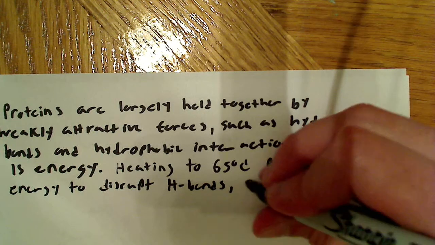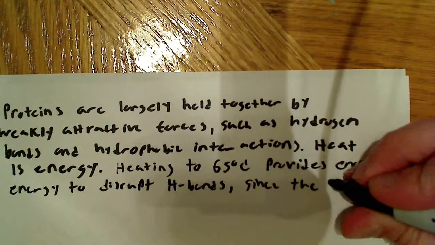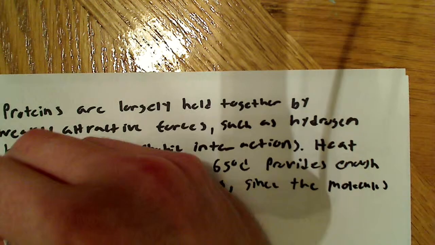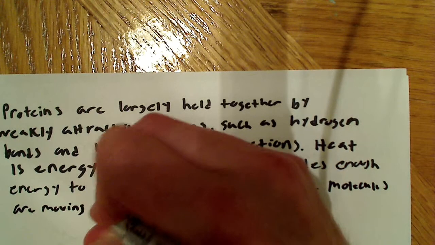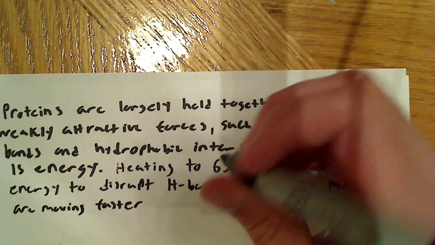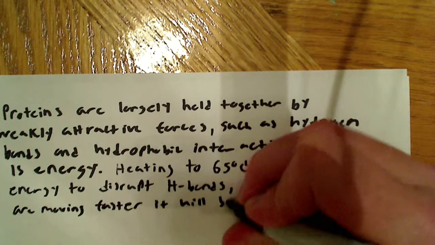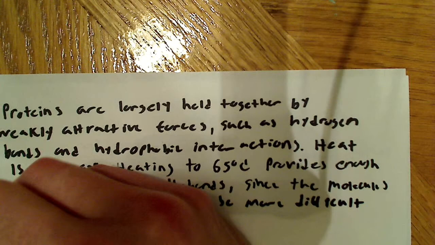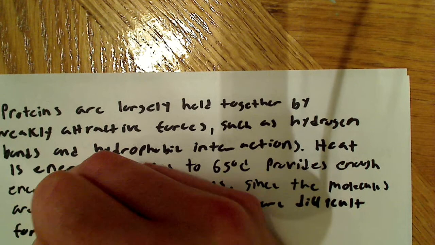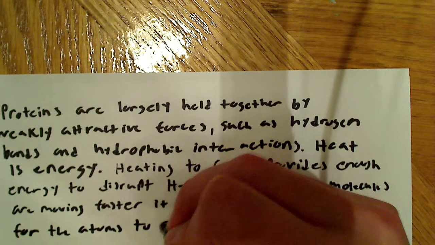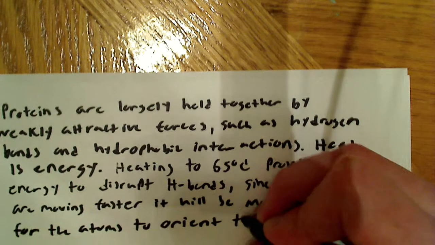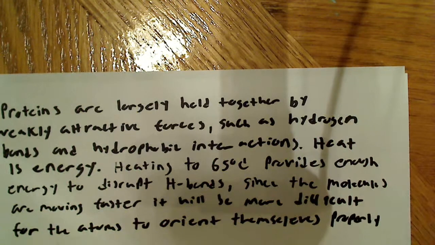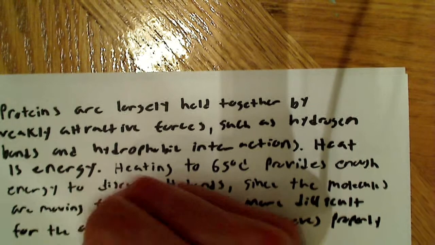And what I should say is, since the molecules are moving faster, it will be more difficult for the atoms to orient themselves properly to form hydrogen bonds.